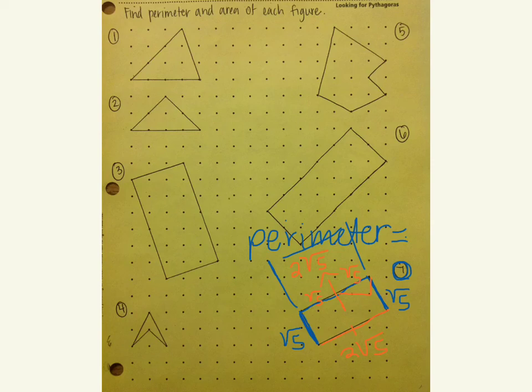Now comes the fun part. Now comes adding these together. If I list out everything I have so far, I'm going to go back to my blue pen. I just have to find it. There we go. I have square root of 5 plus 2 square roots of 5 plus square root of 5 plus 2 square roots of 5.